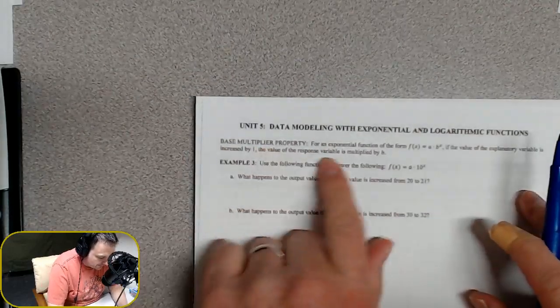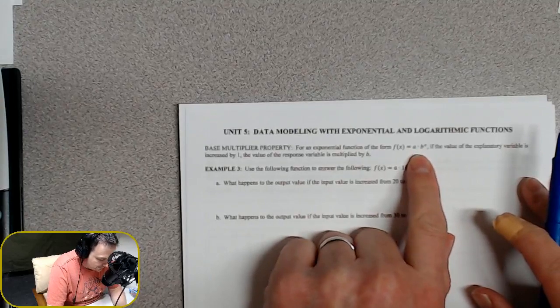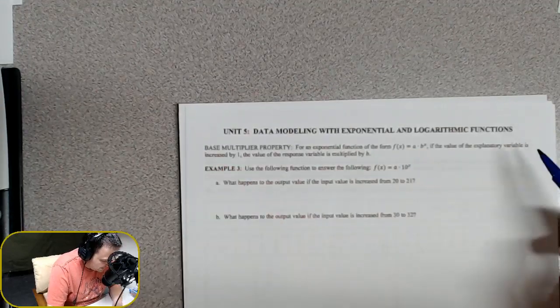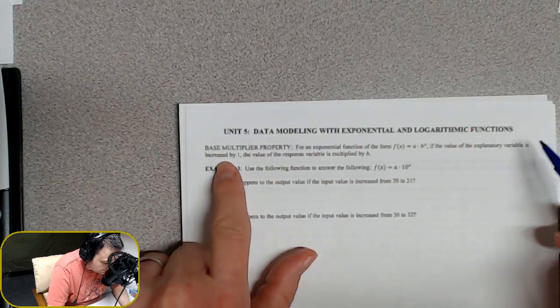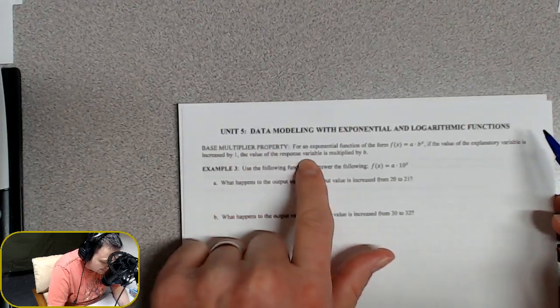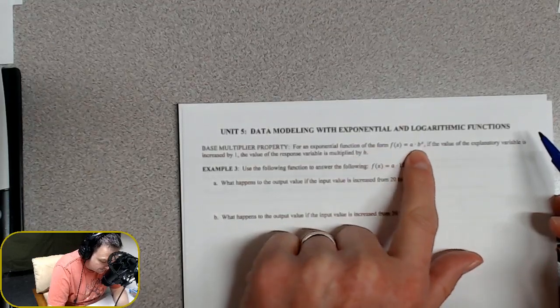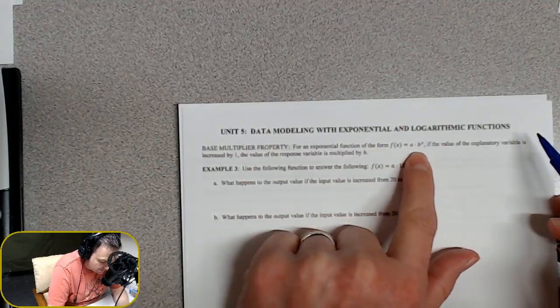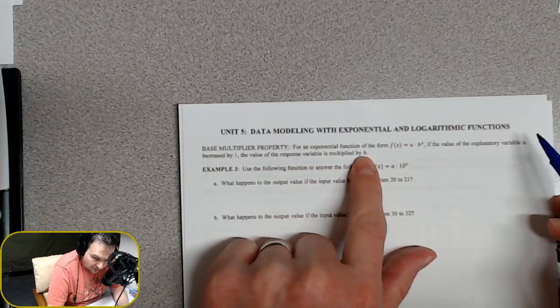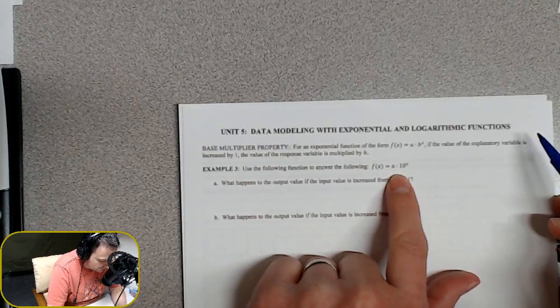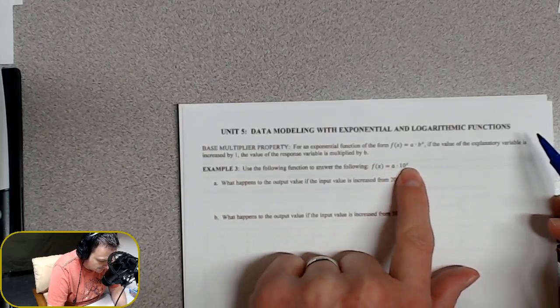Okay, a little data modeling. What we got here is the situation: a times b to the x. And the variable is increased by 1, and the value of the response variable is multiplied by b. That's what we were just talking about. As x goes up by 1, b is the multiplier. So for example, let's take a look at this function, a times 10 to the x.